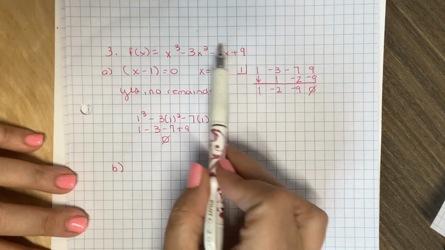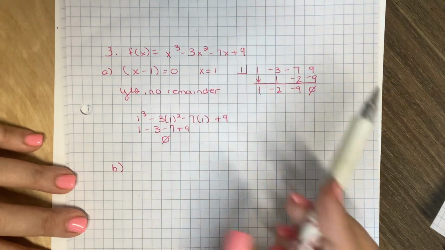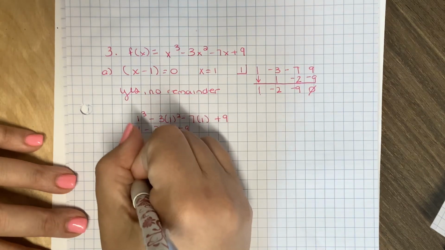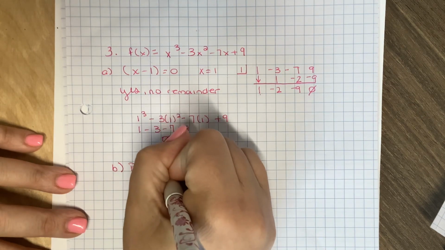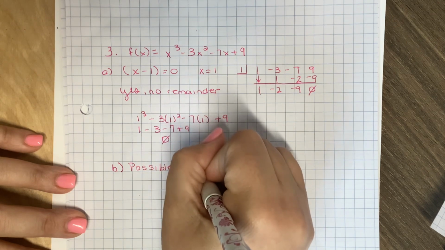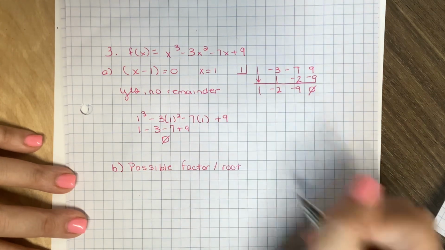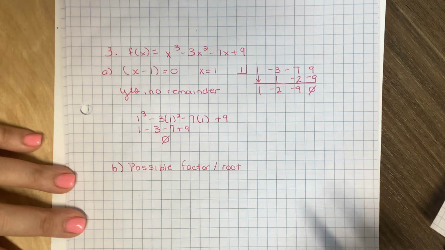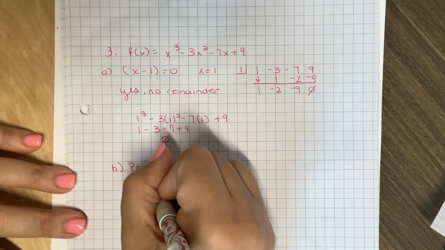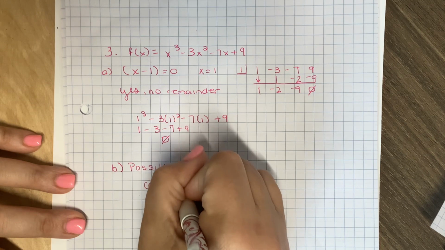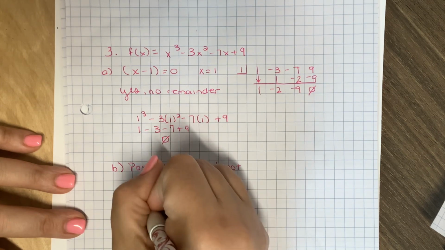So this one, okay? In order to find out a possible factor or root, remember factor and root, we can use those interchangeably for our purposes, okay? You're going to take the constant and you're going to divide it by the leading coefficient.